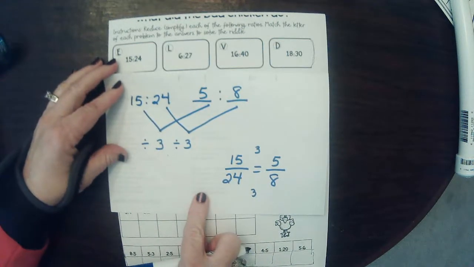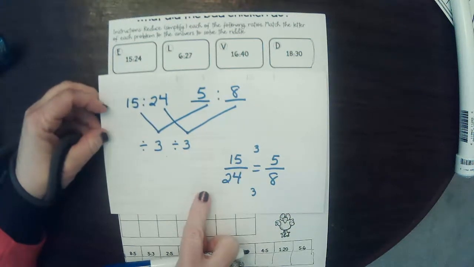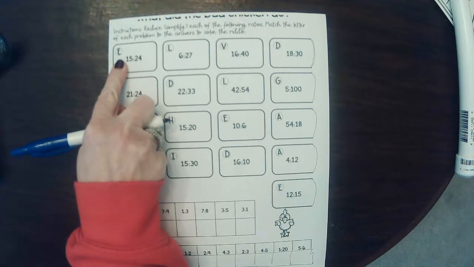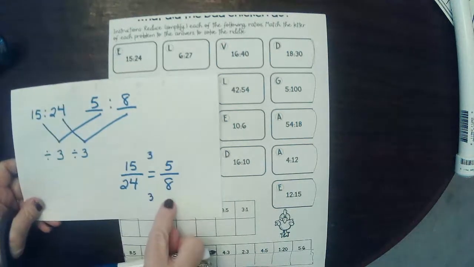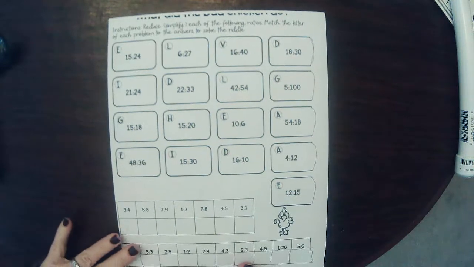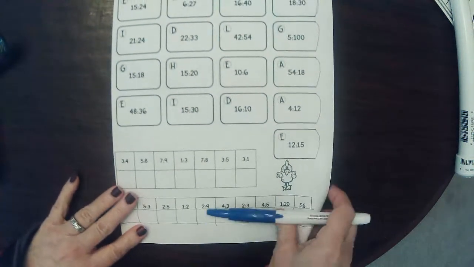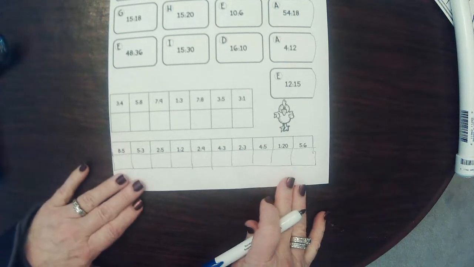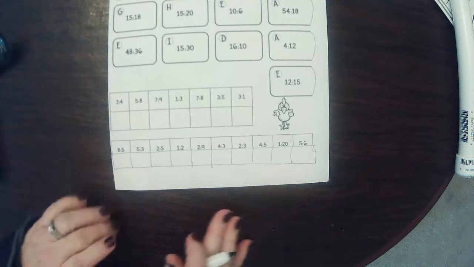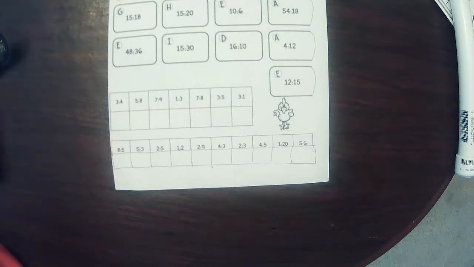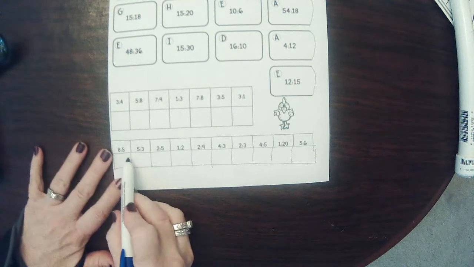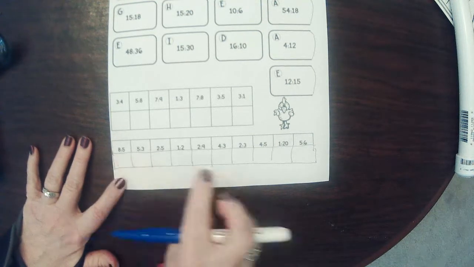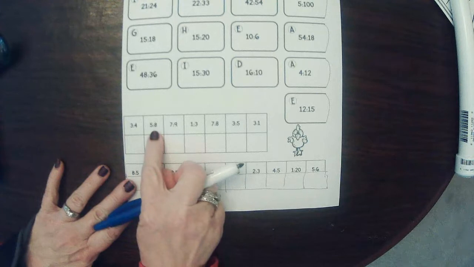Now, once you've solved the problem on your scrap paper, you will notice this is the letter E, and we found out that the answer is 5 to 8, which means I have to come down here, and I'm going to slide this up because I know it's kind of hard to see, and I have to find where it says 5 to 8. So let's look where we can see 5 to 8. Oh, here's 8 to 5. Is that? Oh, no, that's not it. The 5 has to come first. So that means we had to pick this one up here.